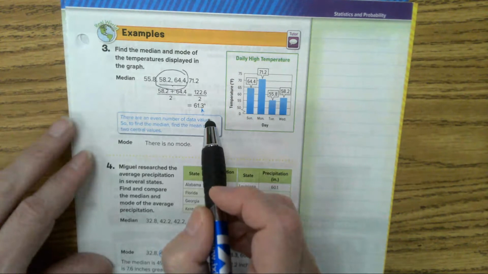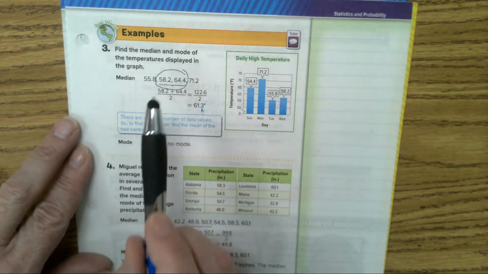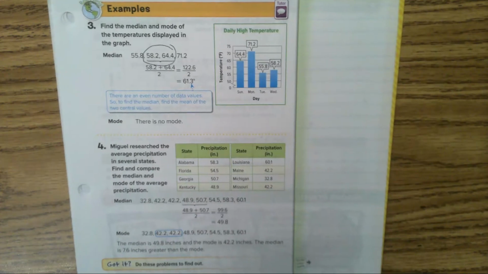Now check. Does that make sense? Would that be in between these two numbers? Yes. Oftentimes, kids, when you have a decimal, sometimes my students have forgotten to put the decimal point in, so make sure you do when there is a decimal. This one, there is no mode. None of them occur the most.